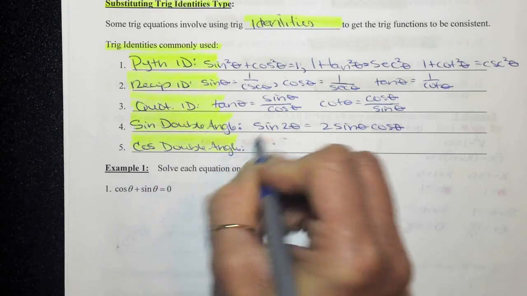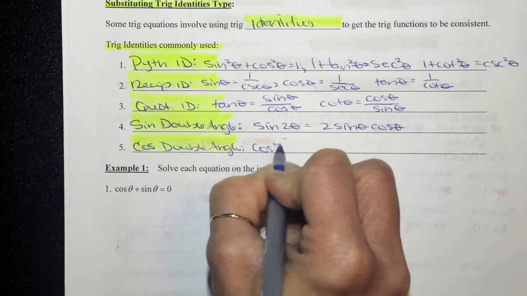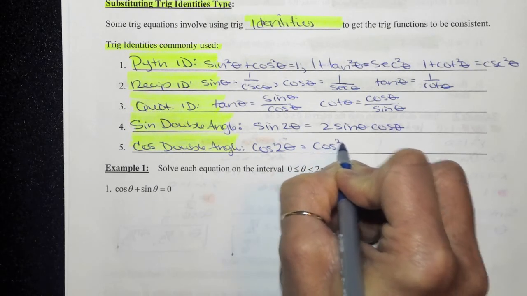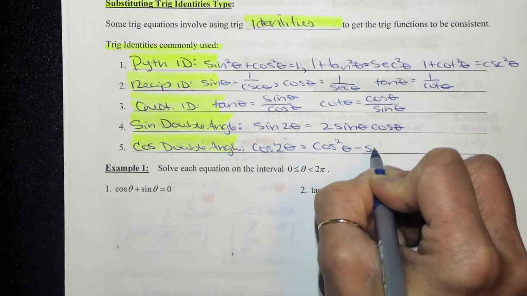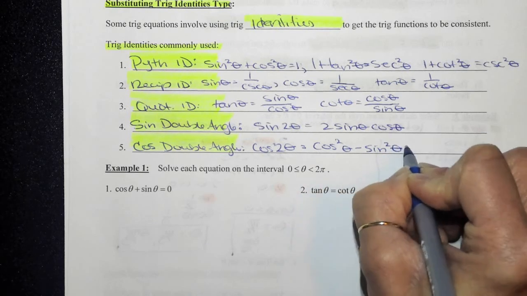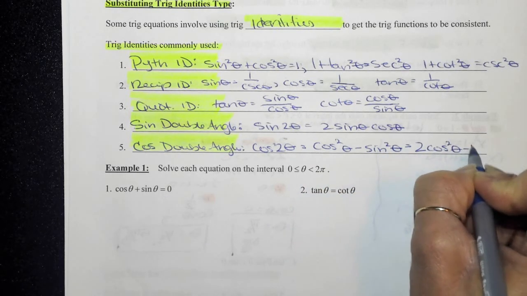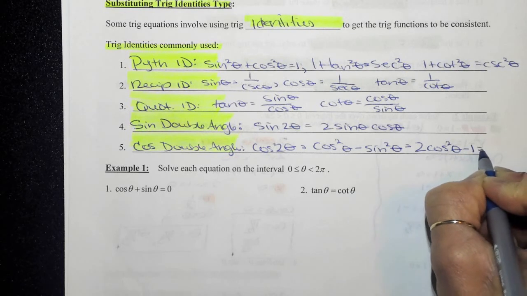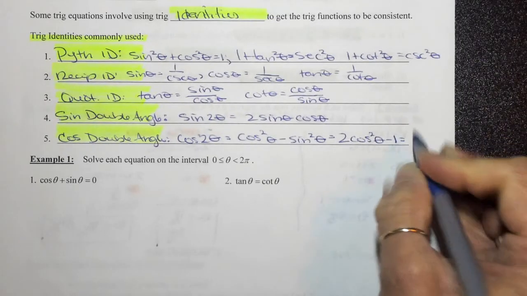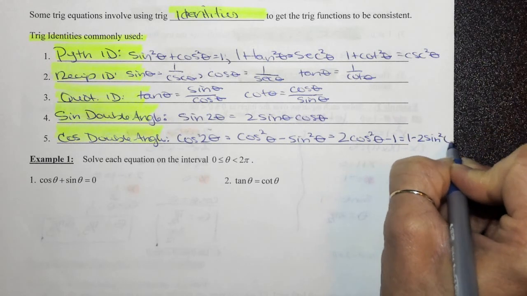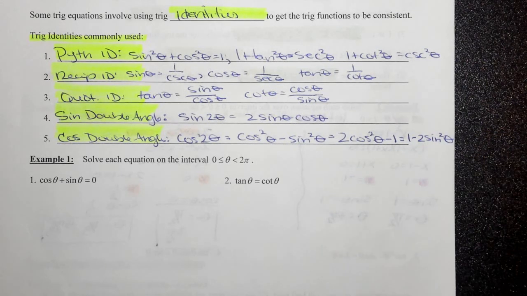Okay, so cosine 2 theta can be equal to cosine squared minus sine squared. That's 1, which could also be 2 cosine squared theta minus 1, which could also be 1 minus 2 sine squared. Okay, and you need to make sure that you remember all of these.